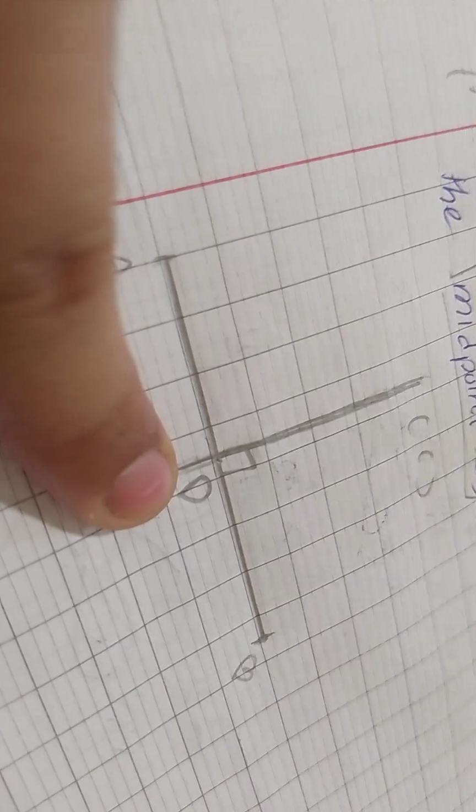I named the line C and the midpoint D, and this is the question we answered.